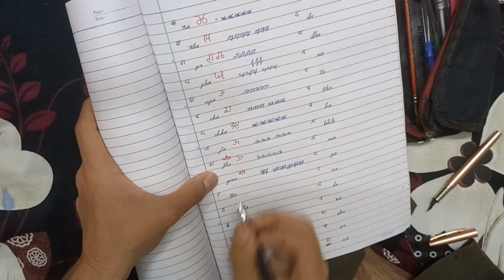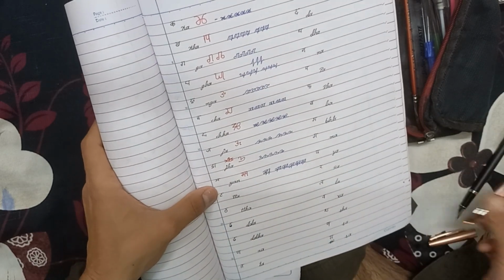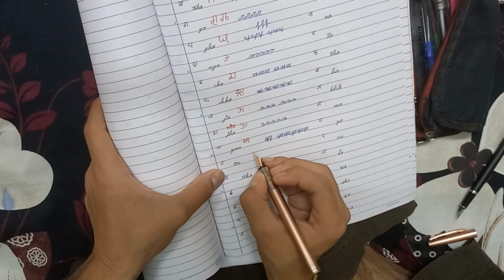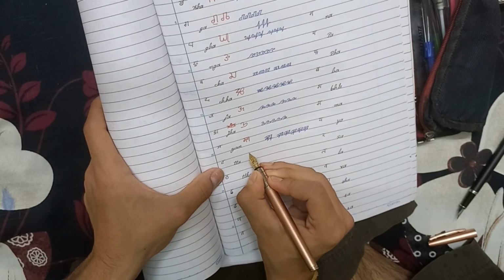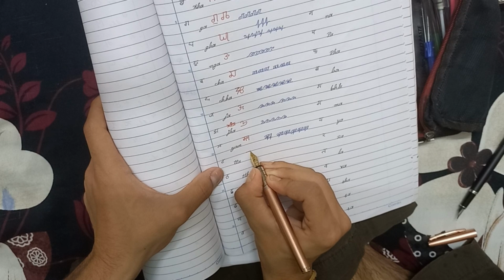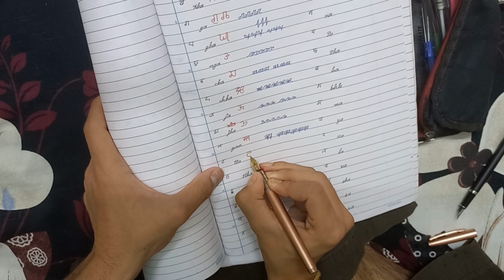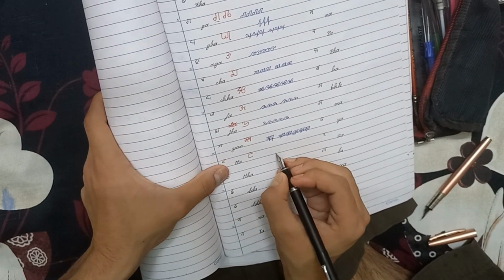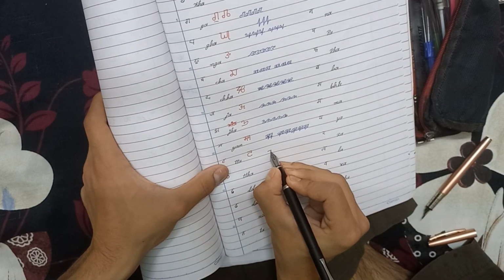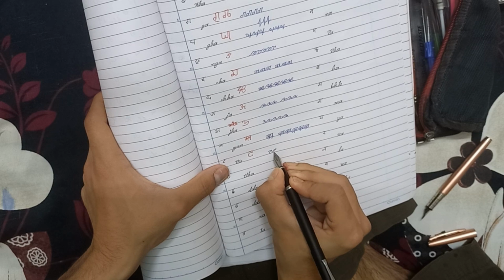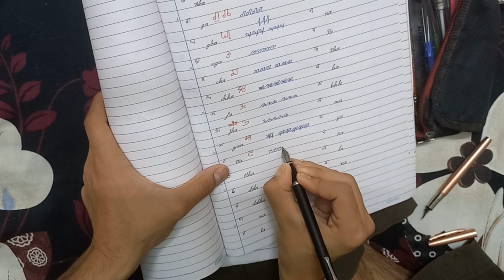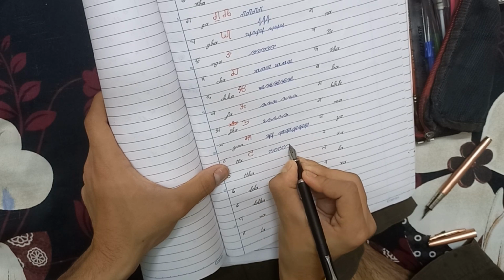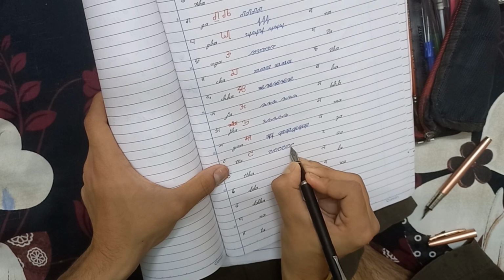Then you have ta. So pretty much like ta out there. When I write it my way, I go like this. See, the shape changes a bit. Ta.